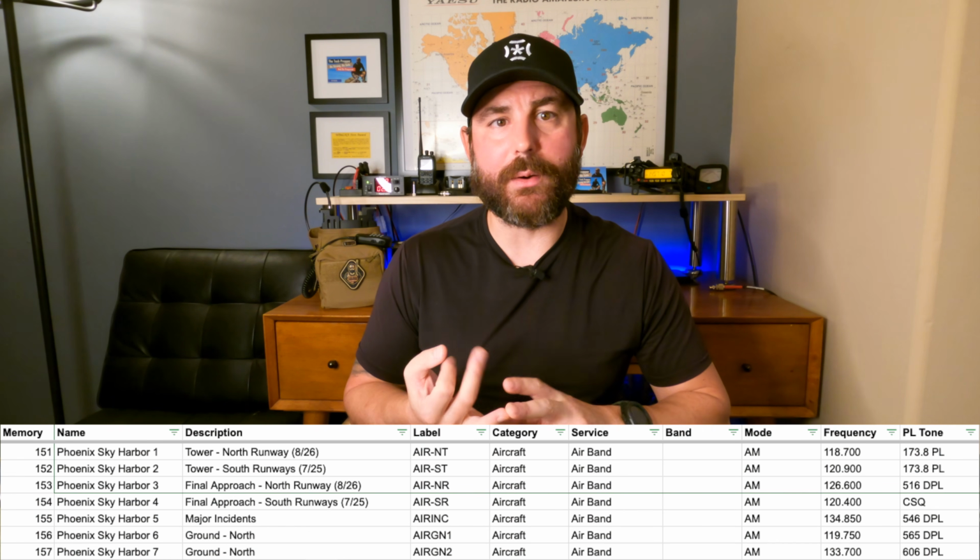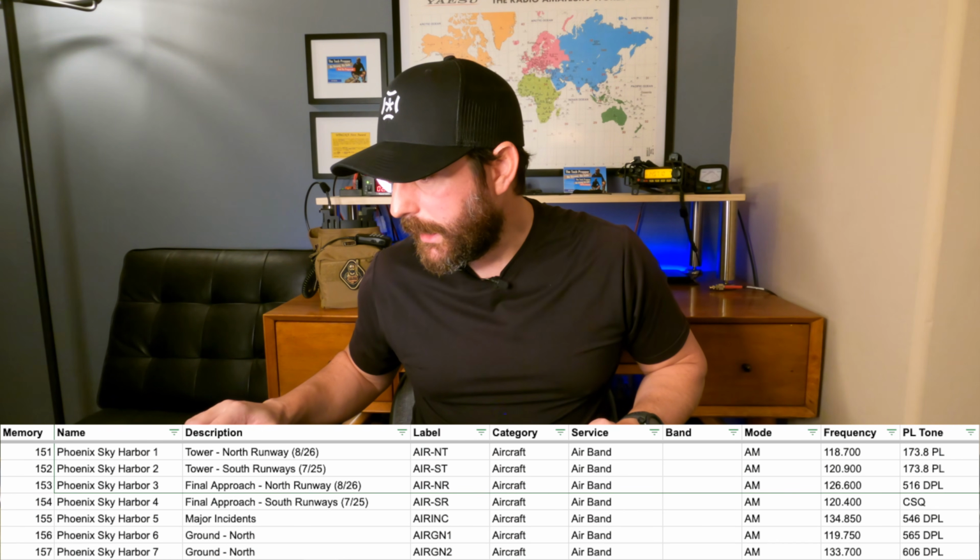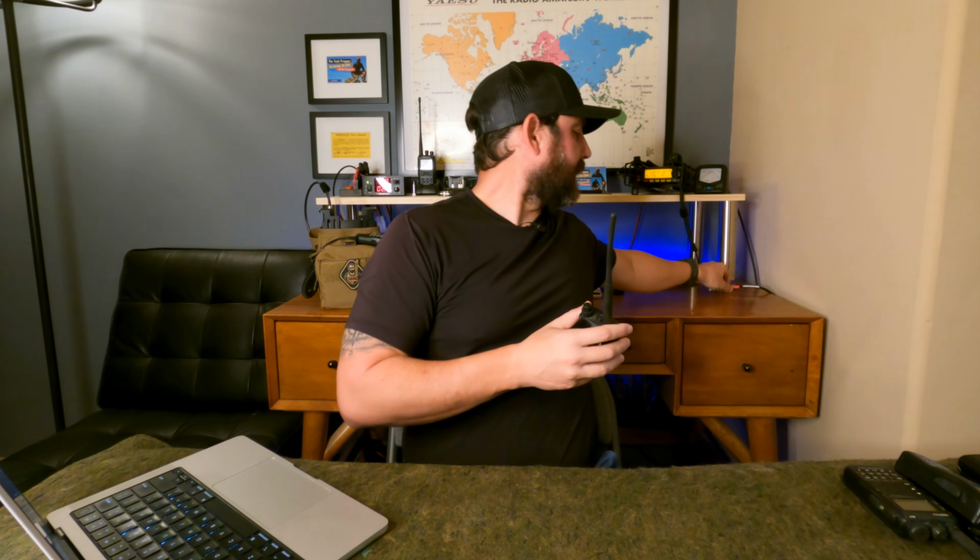So they have a long list, but I went ahead and whittled them down to things like the North Tower, the South Tower, and some of the ground communication. And with my disc cone antenna that's mounted on the roof, I can actually swap out this antenna and connect it to this feed line, and I can actually listen to all of air traffic control.